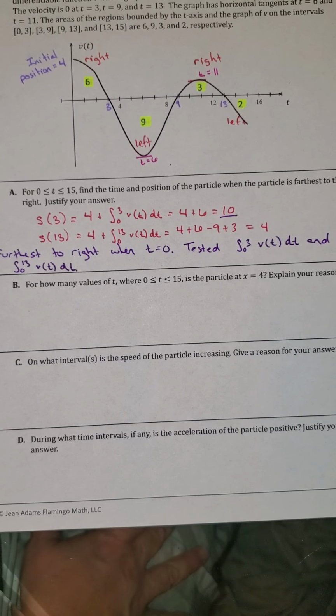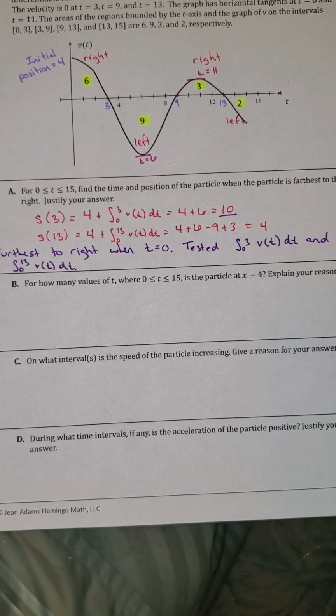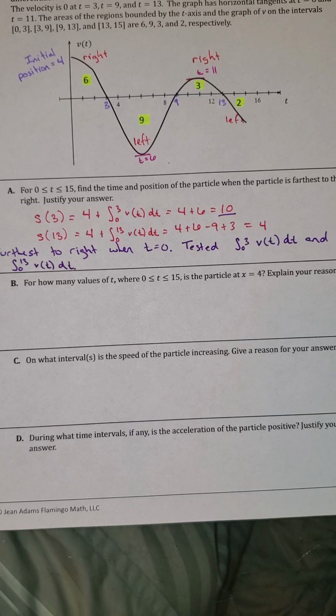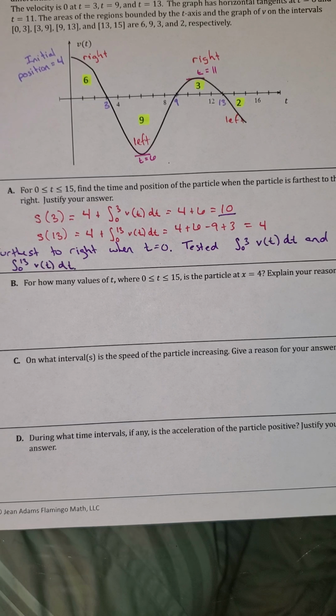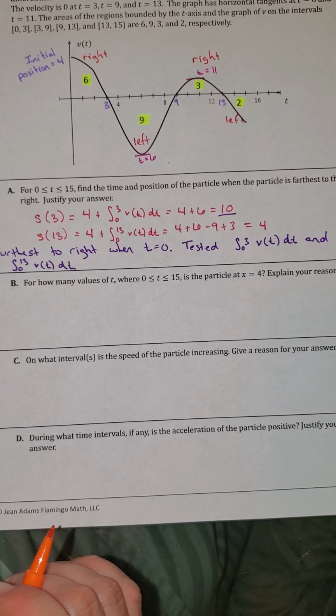All right, for how many values of t where 0 is less than t is less than 15 is the particle at x equals 4? Okay, this is where I'm going to consider the whole thing. So first of all, the function is continuous. So I'm setting myself up to be able to use the intermediate value theorem.